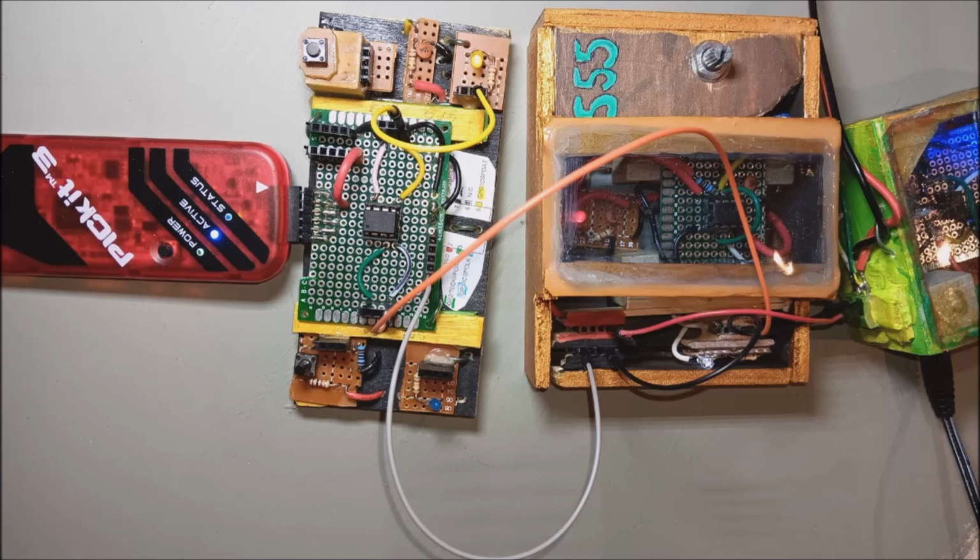So what am I doing today here? Well, this is another blink an LED program. This is GP0, and this is GP1 with this orange connector here. GP0 is configured as an output. GP1 is configured as an input.